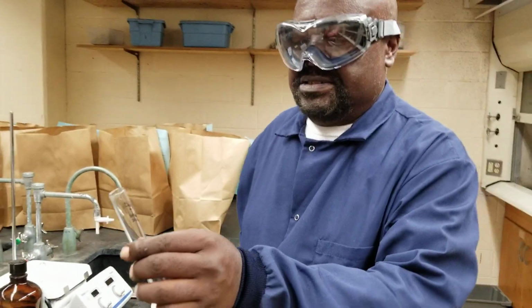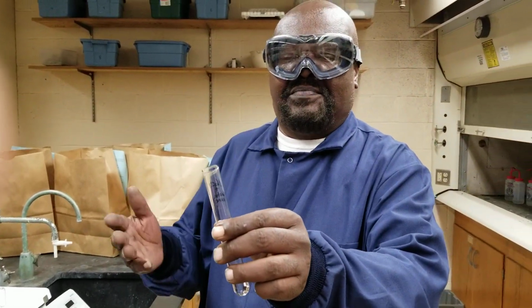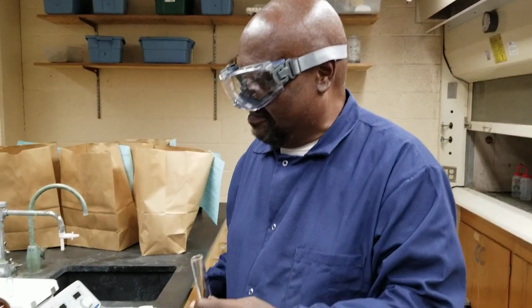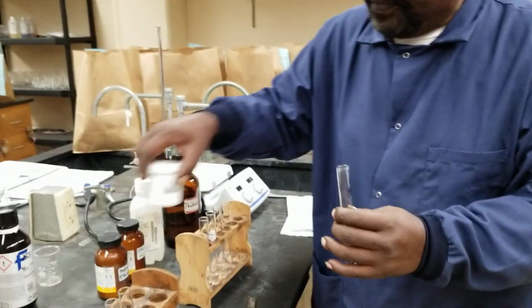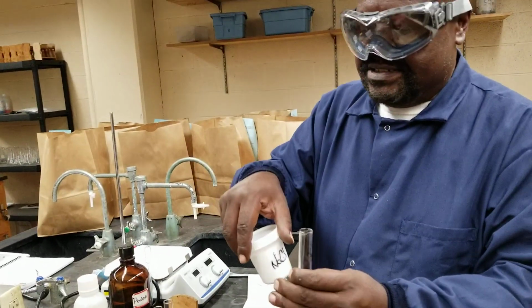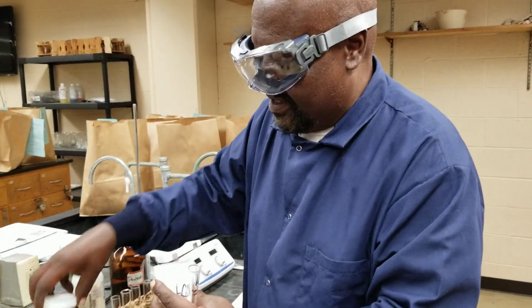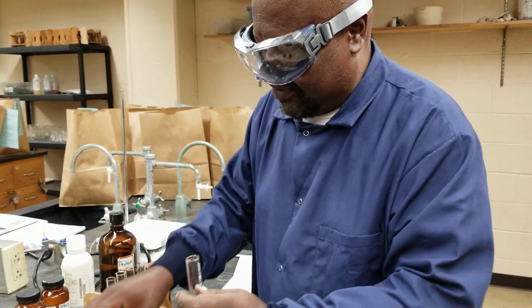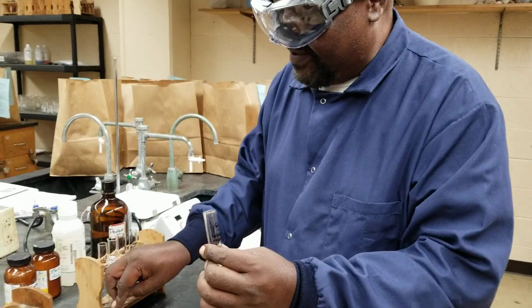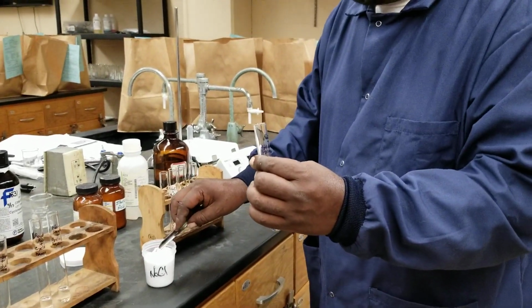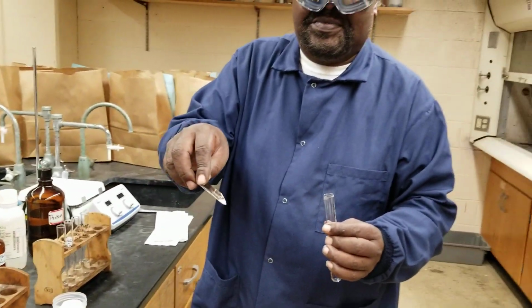It says sodium chloride, table salt, in cyclohexane. Interesting. Sodium chloride is a solid, of course, as we all know. Let's get a little bit, not a whole lot. Of course, we know you can add enough sugar for the thing to be insoluble. How about that much?